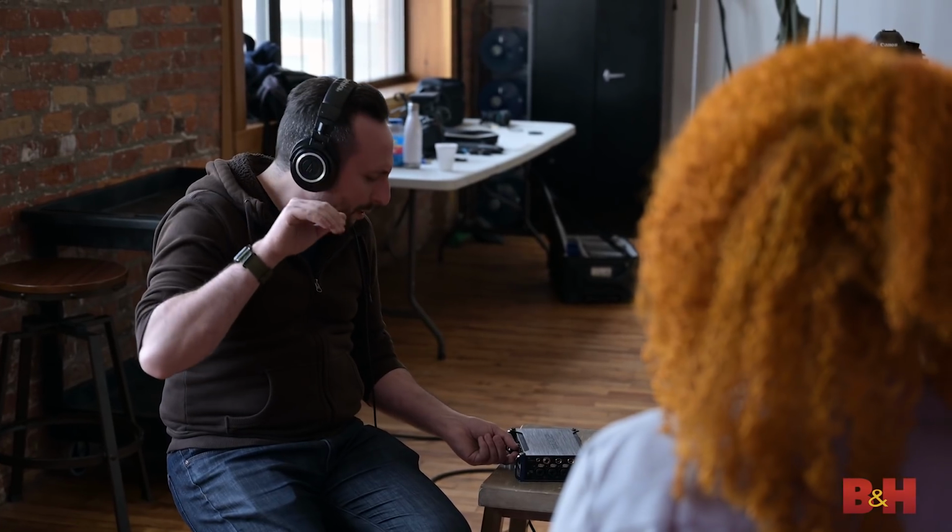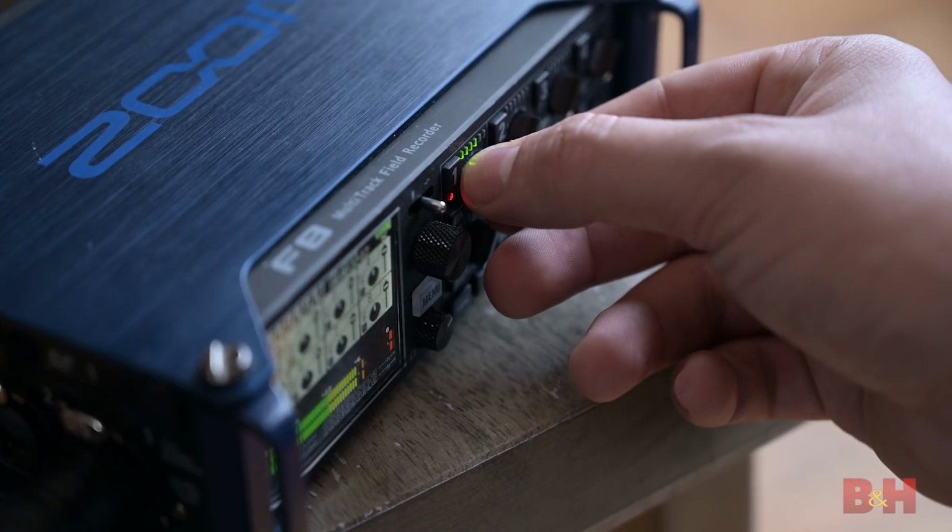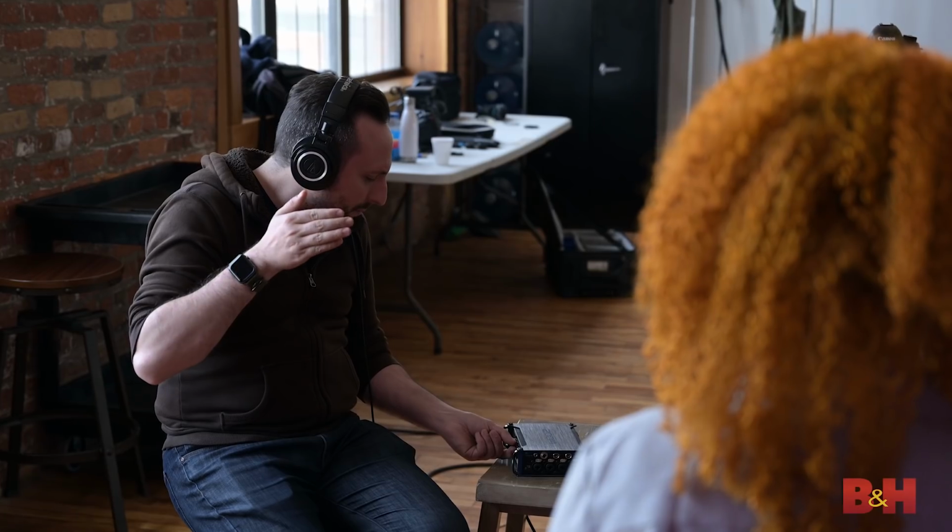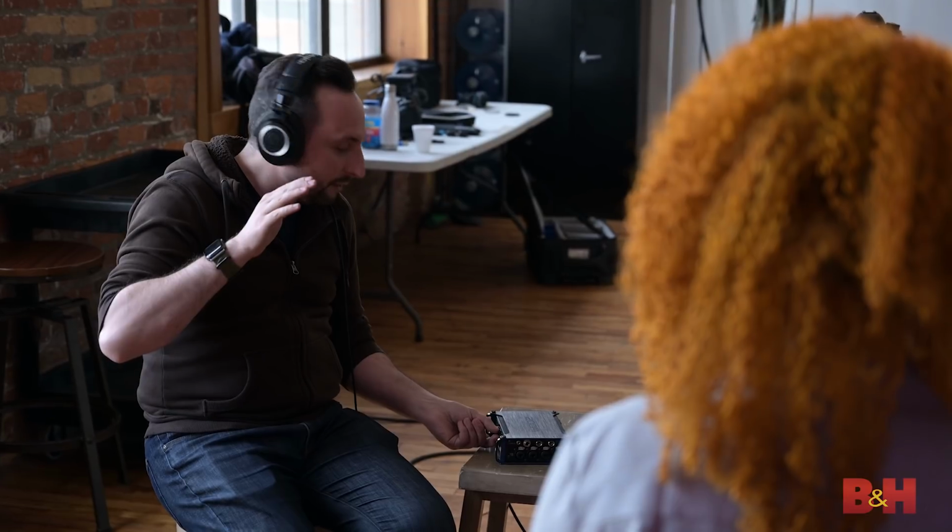Ask the talent how loud they'll be speaking and set your desired level accordingly. If you keep the target range in mind, you'll have more consistent, high-quality audio to work with once you're done recording. I just want to bring up a quick point about static recording versus level writing.